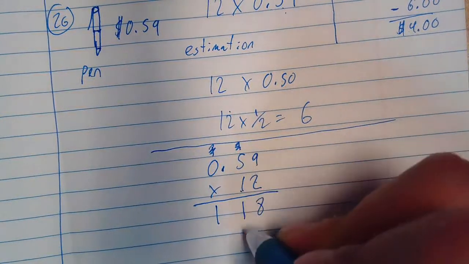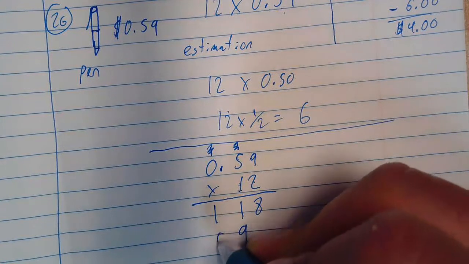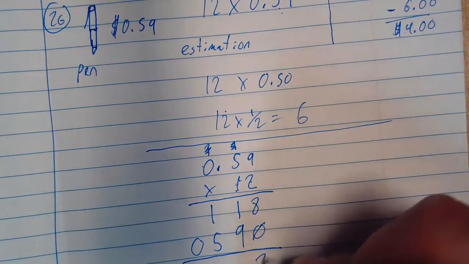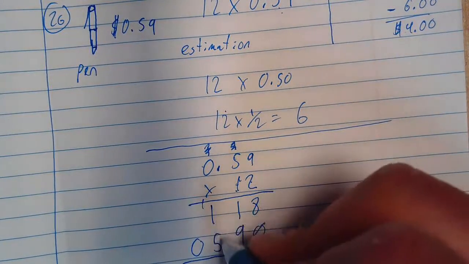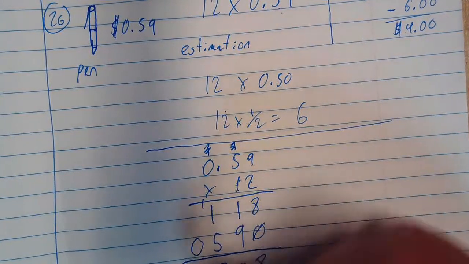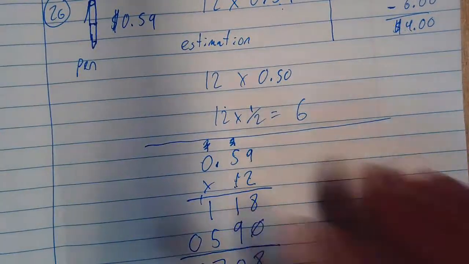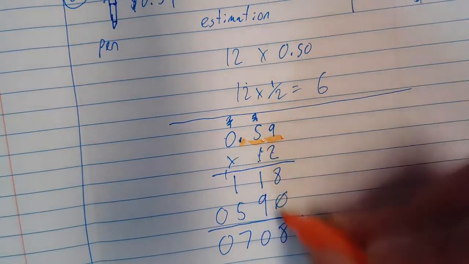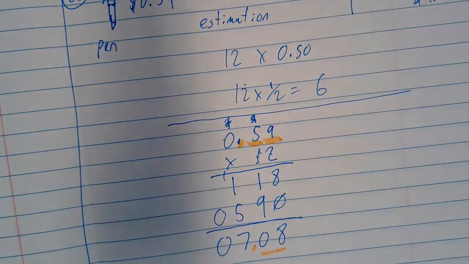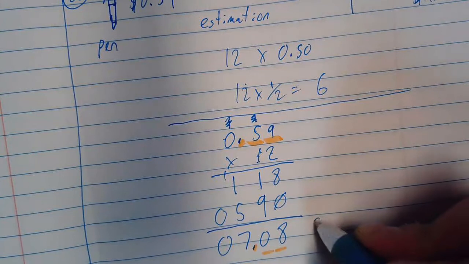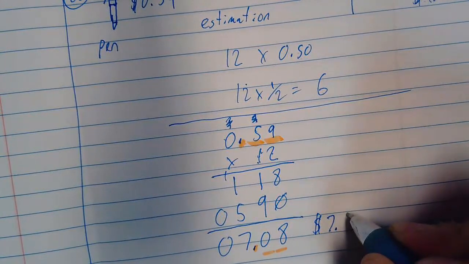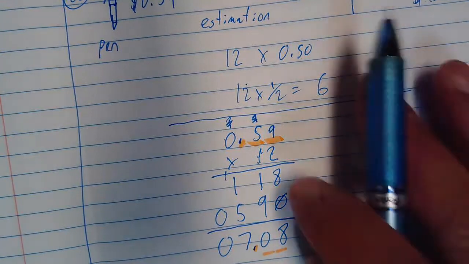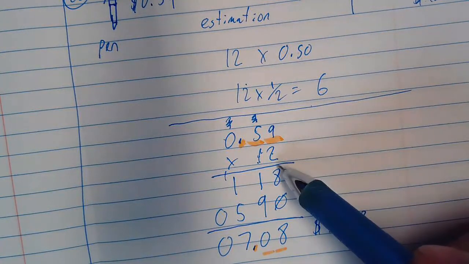Now, 1 times 9. 1 times 5. 1 times 0. Place value holder. 8, 10, 7, 0. Up. Here we go. All right. So it turns out this person spent $7.08 on pens. Now, see, didn't I tell you? It's more than $6, obviously, because the pens were more than 50 cents.